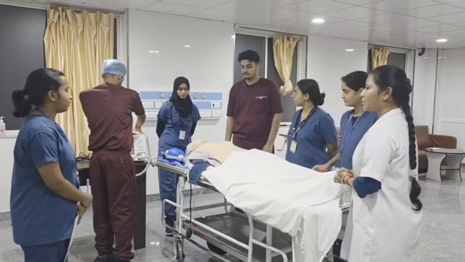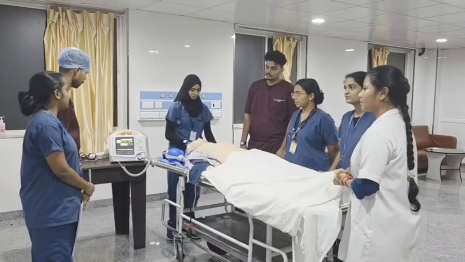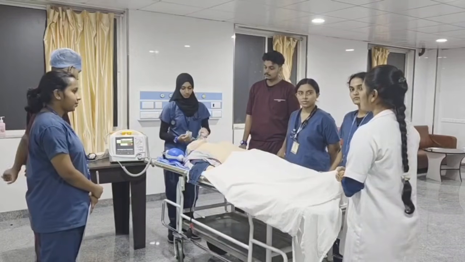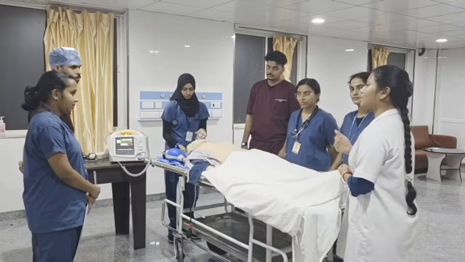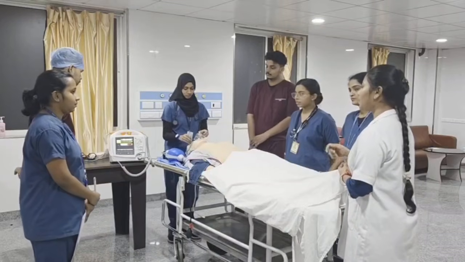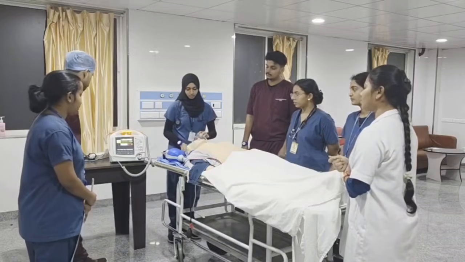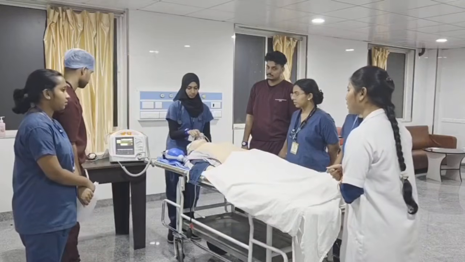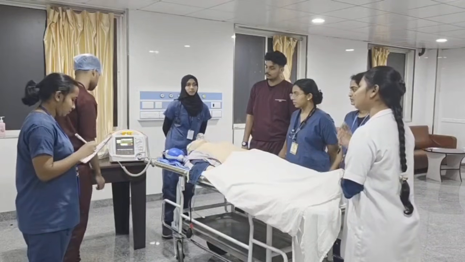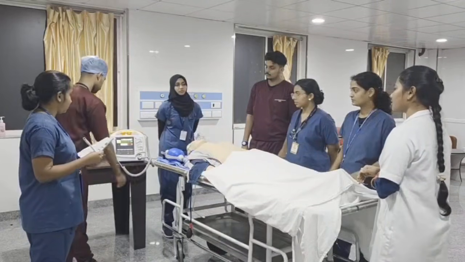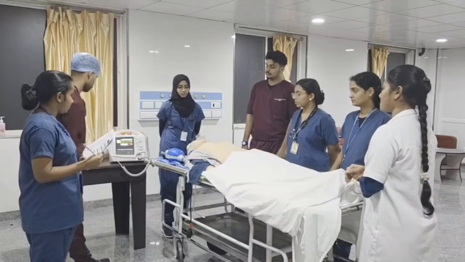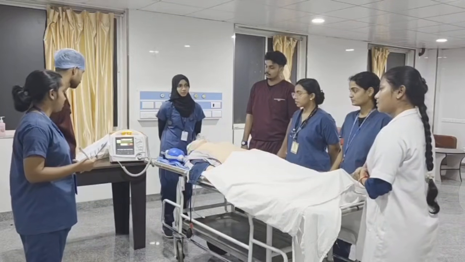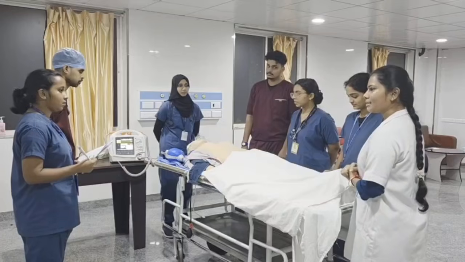Is it showing any effectiveness for the first synchronized cardioversion? No, the rhythm is the same. So we will be proceeding with a second synchronized cardioversion. Could you increase the energy to 200 joules? Okay, as the sync is on, just charge it and keep it ready. Synchronized cardioversion. So still the rhythm is the same?